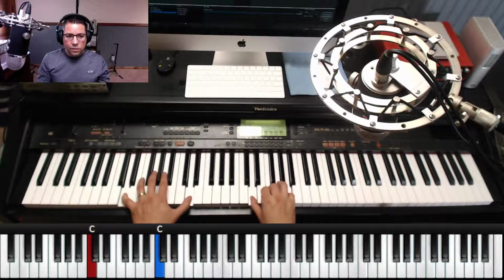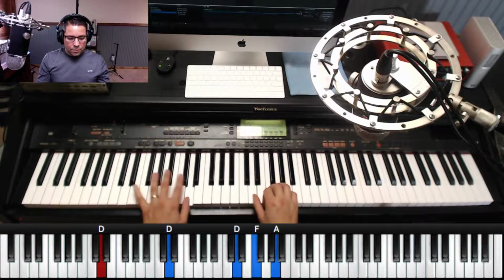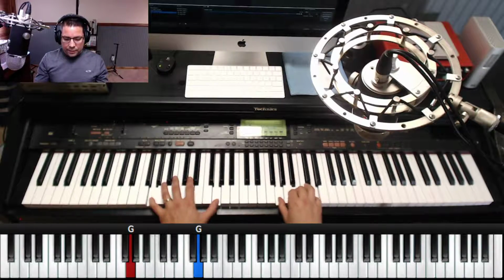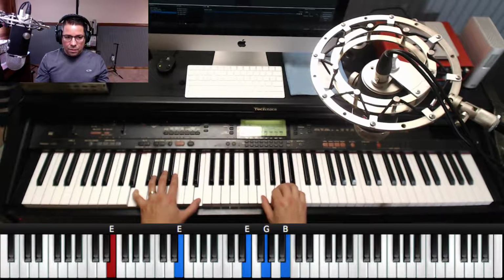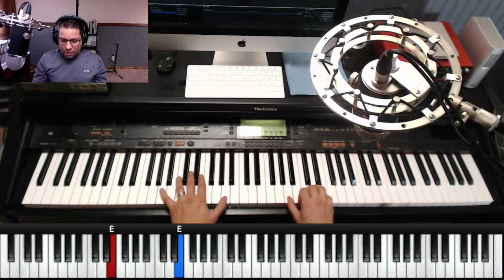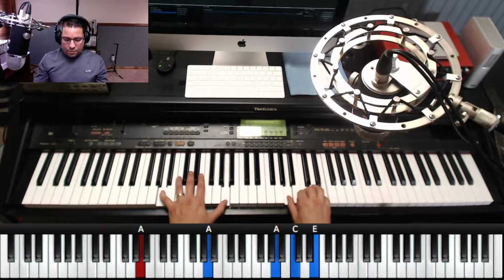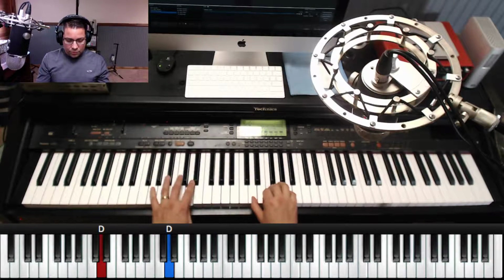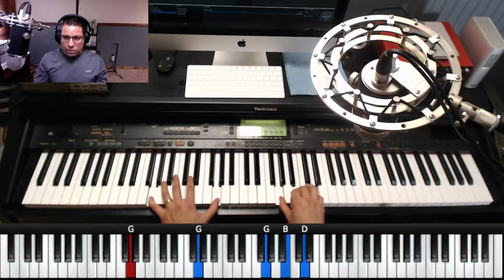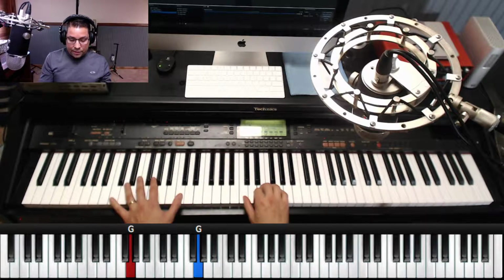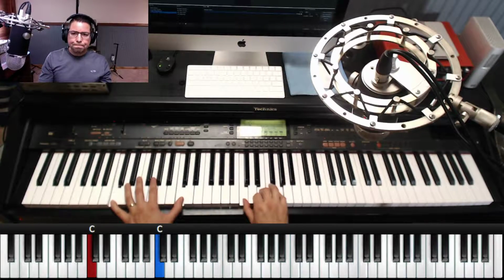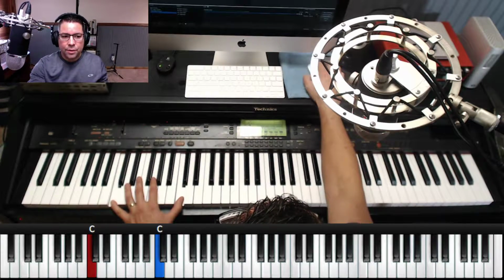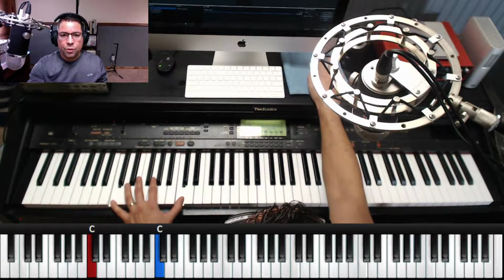D minor, moves to G, down to E minor, moves up to A minor, D minor, G, and we end on C. All right, so there is our new chord progression.